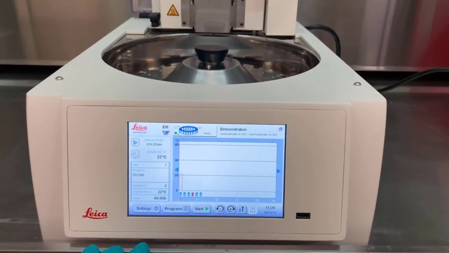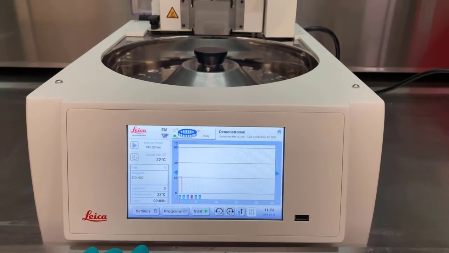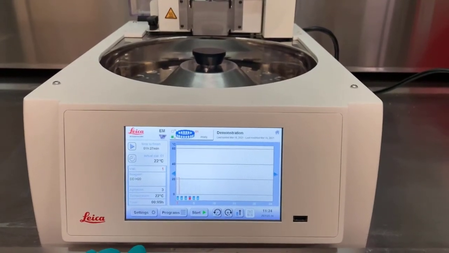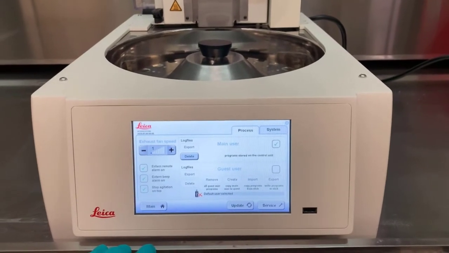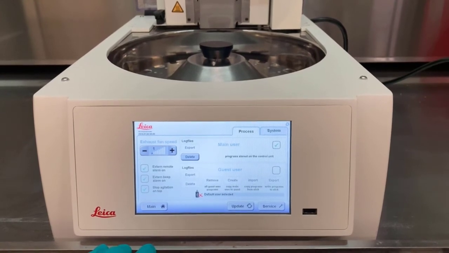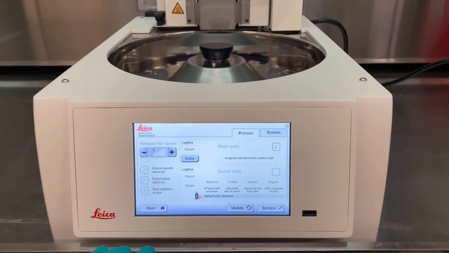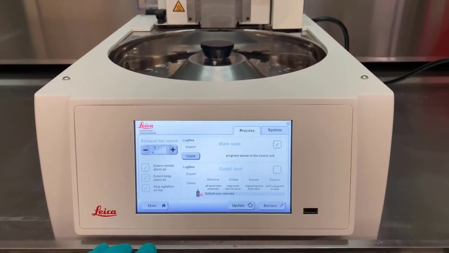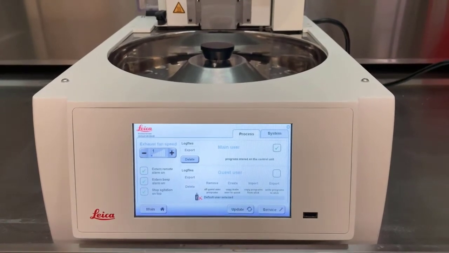The last area of the EMTP interface is the Settings menu. Settings are not normally needed to be adjusted, and these contain different portions of the alarm setting, as well as the opportunity to export data saved from the EMTP to a USB drive. The Update and Service buttons in the lower right are intended for Leica service engineers.